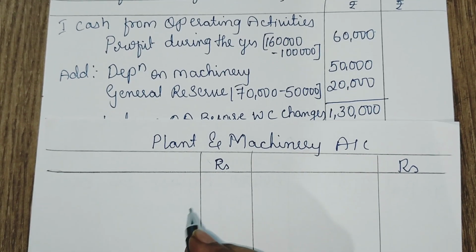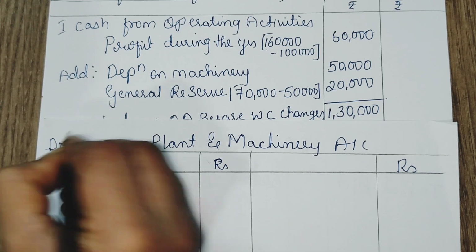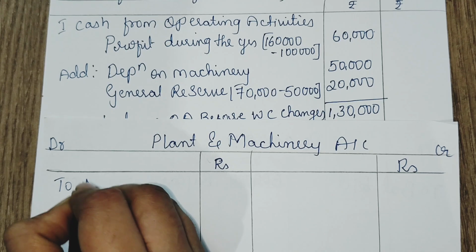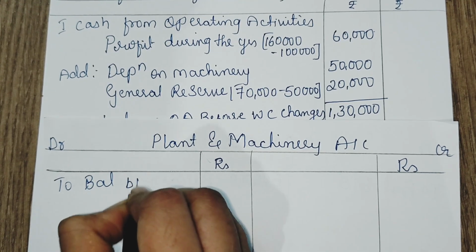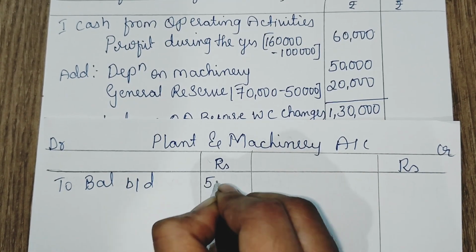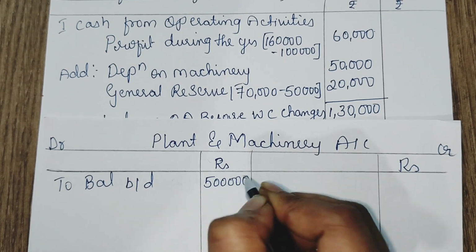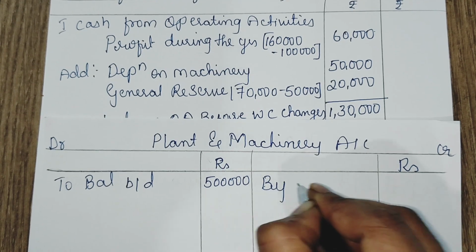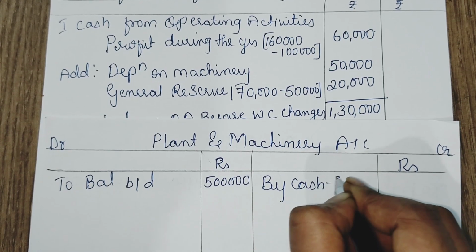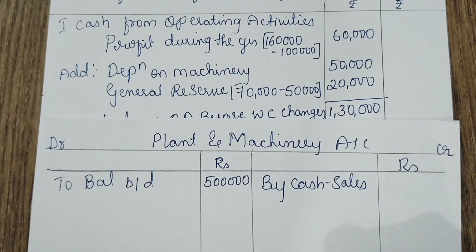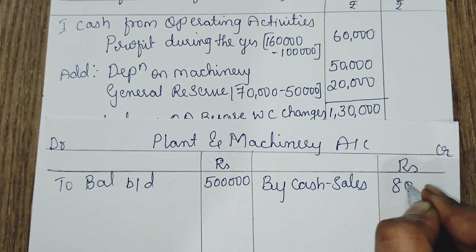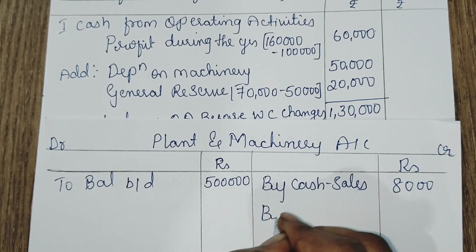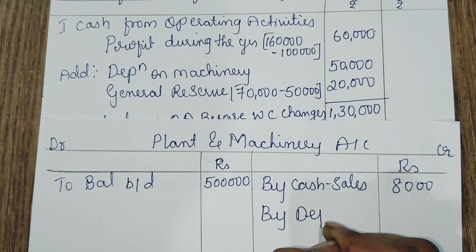For all the assets, opening balance comes under debit side. To balance brought down. What is the opening balance? 5 lakh. Then we have sold by cash account, that is sale of machinery for 8,000 we have sold, and depreciation has been charged on the machinery.